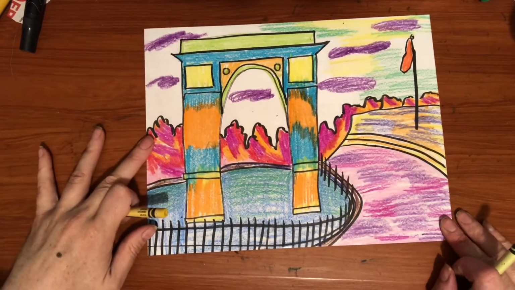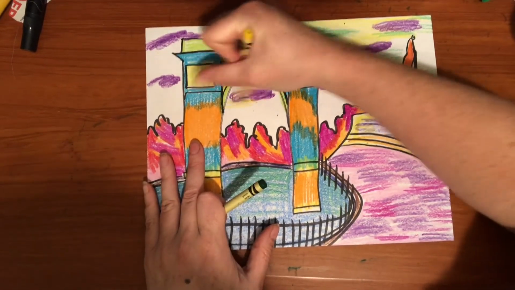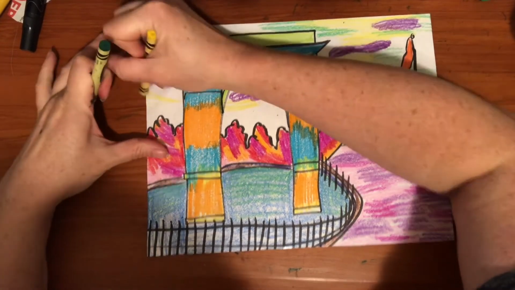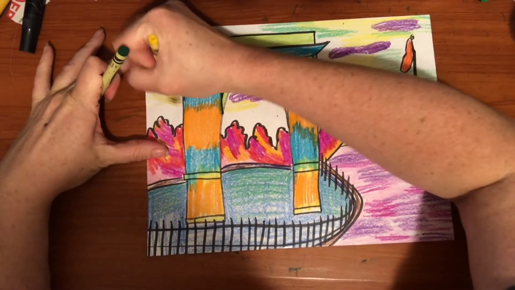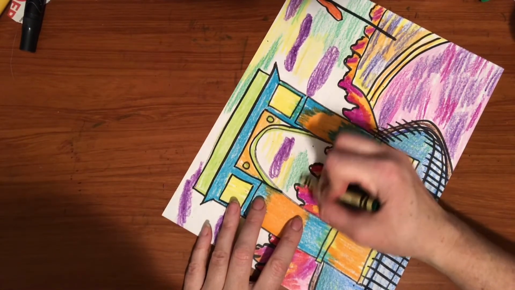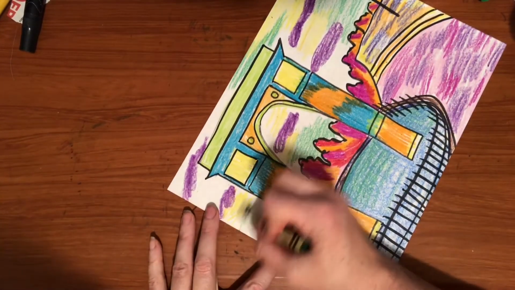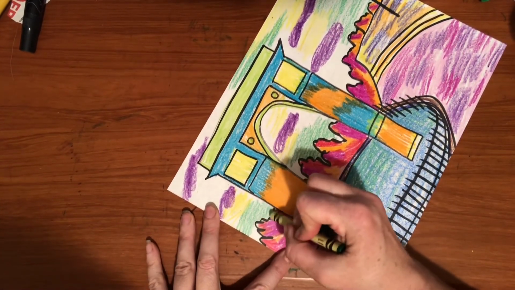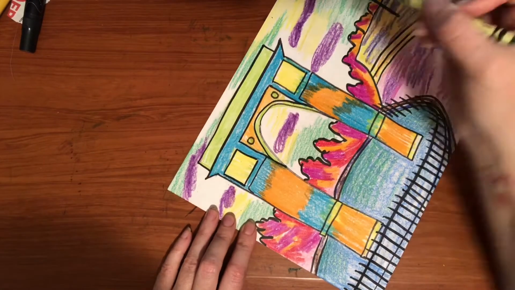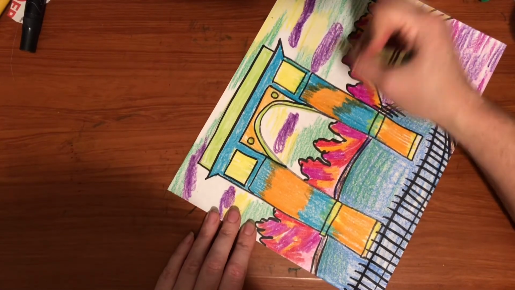This is looking so cool. It's so bright and wild. So I'm just putting a little bit of that yellow around, and then I'll keep adding some little pieces of green to the sky. And then I'm just thinking of other colors I can add also.